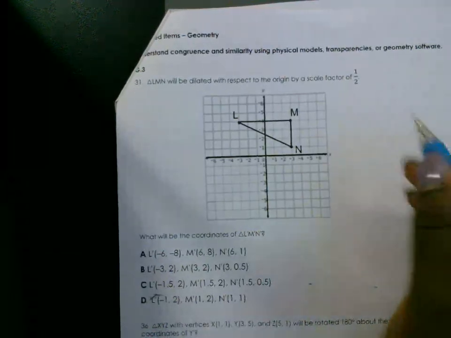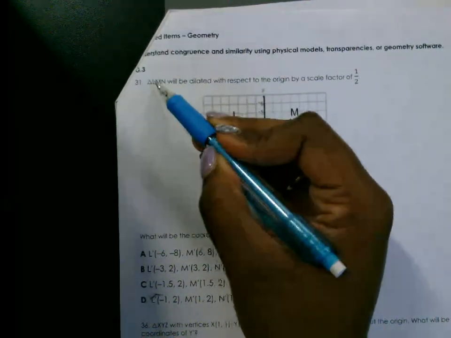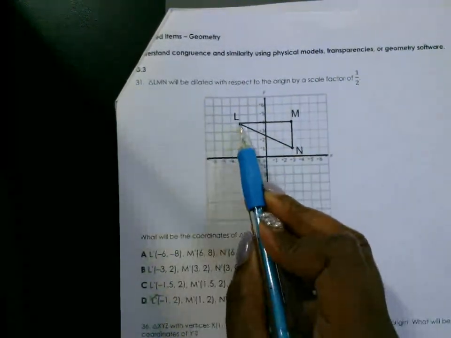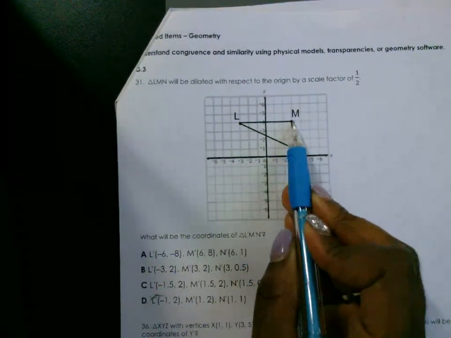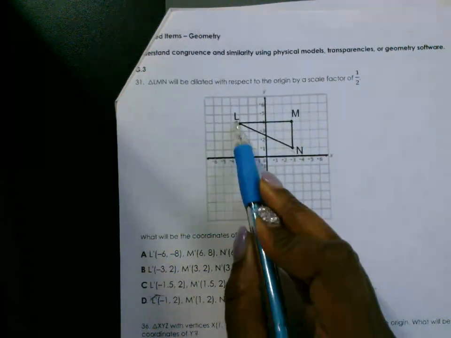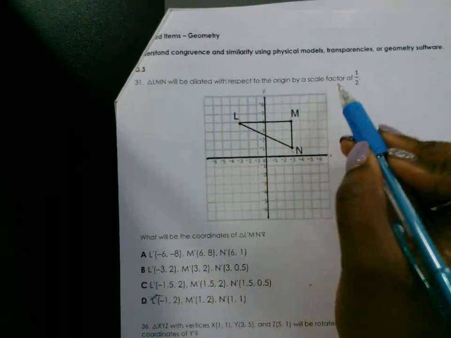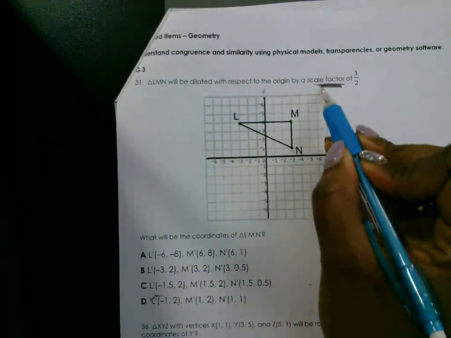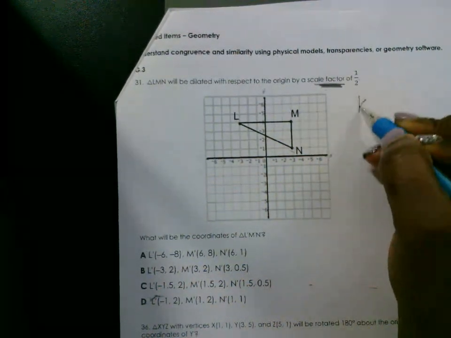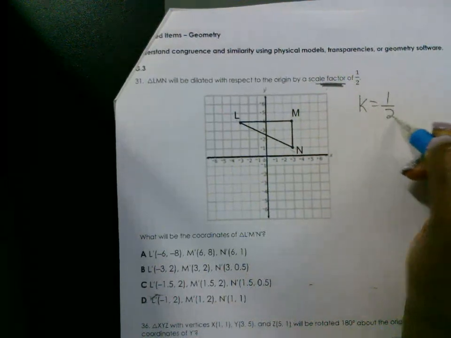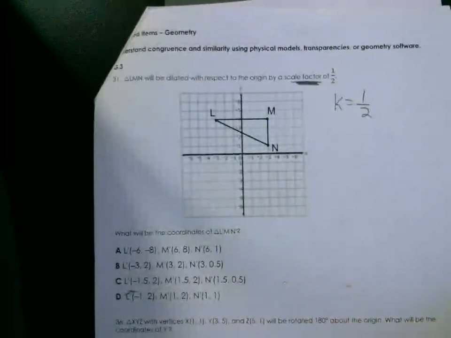Okay. All right, so we have triangle LMN. Start with L, go from L to M to N. This is the triangle that they're talking about. It will be dilated with respect to the origin. The scale factor is 1/2, so that means K is equal to 1/2. The letter for scale factor is K.